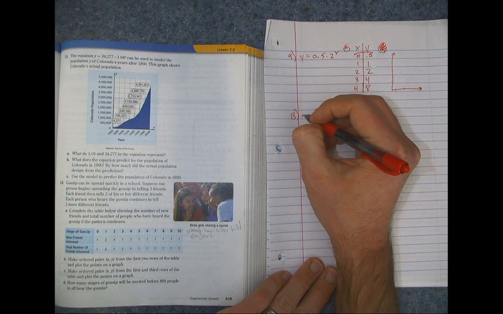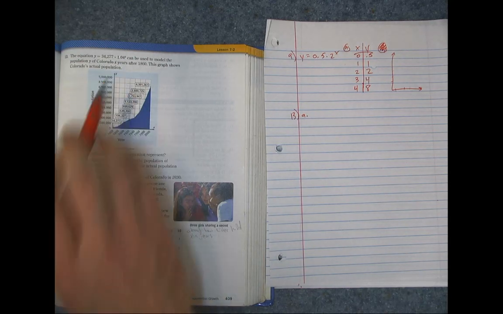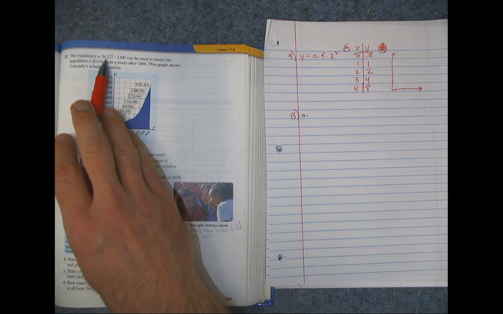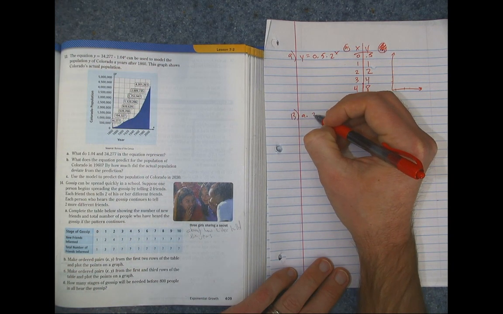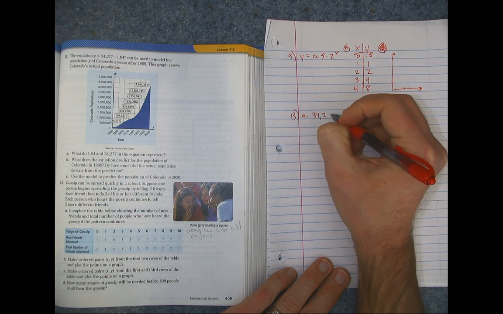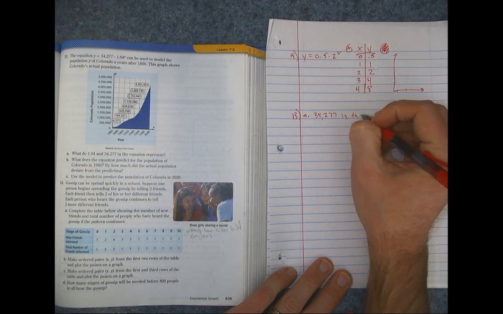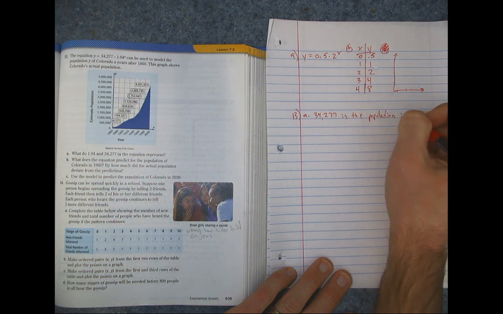So 13a, they're going to ask you specifically what these numbers in the equation represent. If you see the 34,277, it's sitting in the spot for b, which is the beginning amount. So that's going to be 34,277 is the population in 1860.